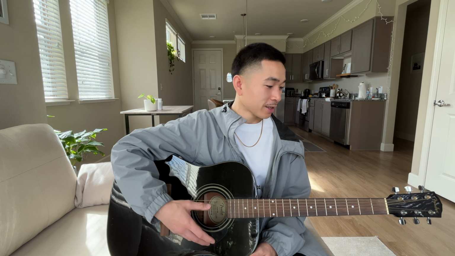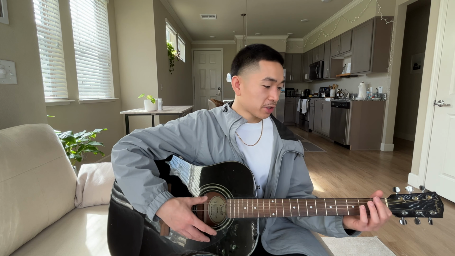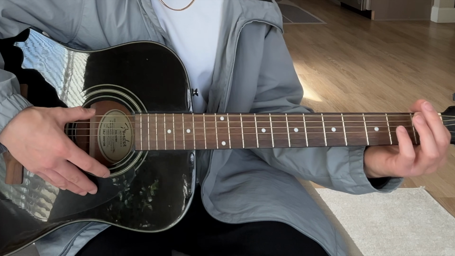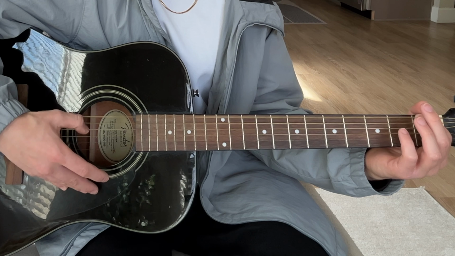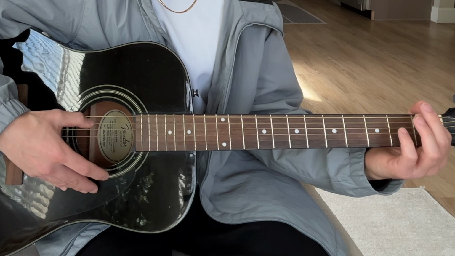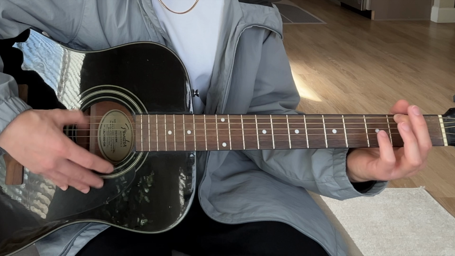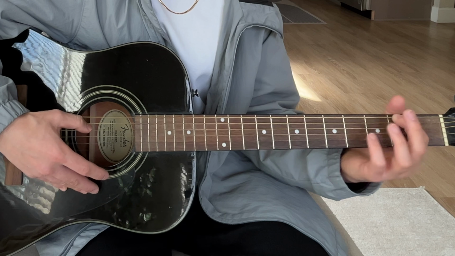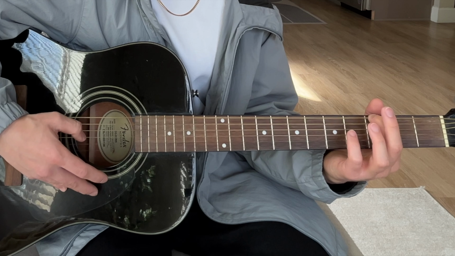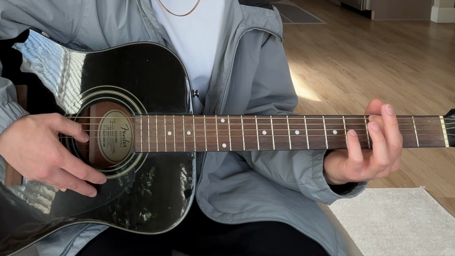Before we get into that, I want us to focus on the low E string. So that's this string up top. If we play it just like that, as an open string, that's an E note. But if we use our index finger and press down on the 1st fret and strum that E string, now we're at an F. Then we go up 1 fret, now we got an F sharp, up another fret, now we have a G.